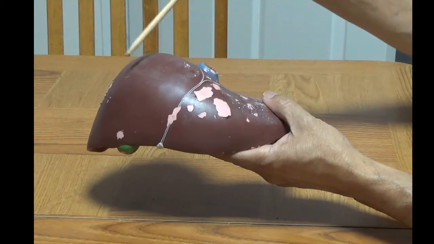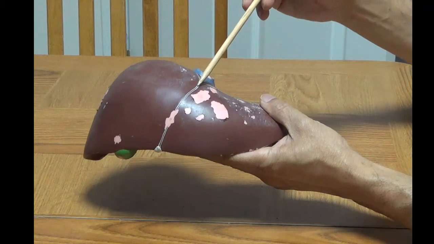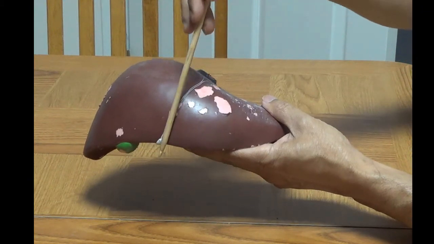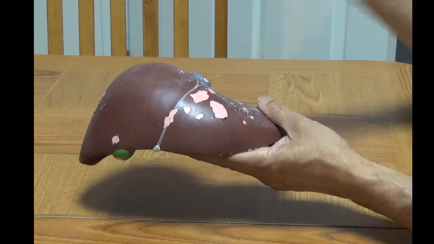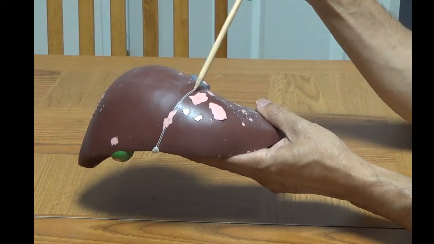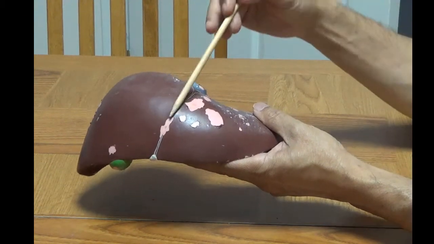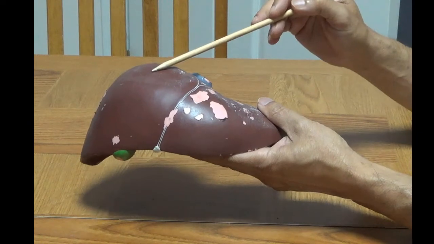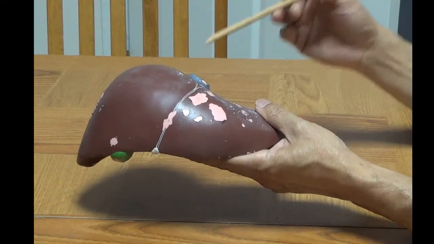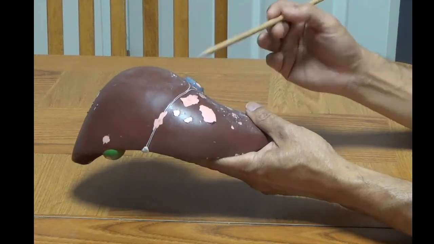It separates the right lobe and left lobe. So this is a good indication of where you separate the right and left lobes of the liver. And this falciform ligament goes to the abdominal wall and ties the liver to the abdominal wall. So the liver will stay in the right location inside the abdominal cavity.